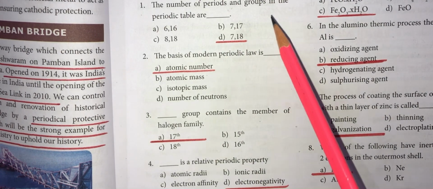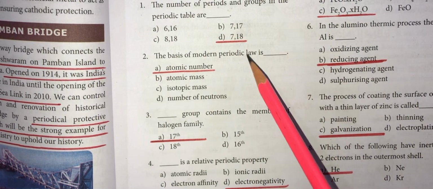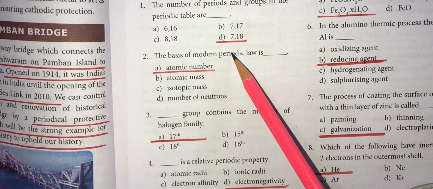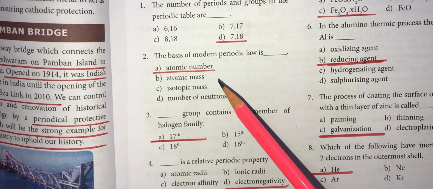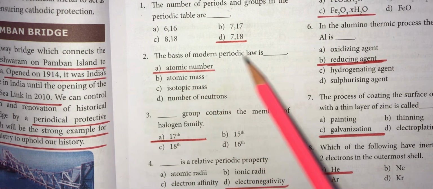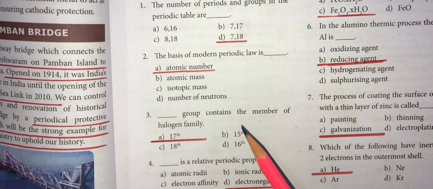The number of periods and groups in the periodic table: the number of periods is 7 and groups is 18. The basis of modern periodic law is atomic number. The physical and chemical properties are a periodic function of the atomic number. So, modern periodic law is based on atomic number.